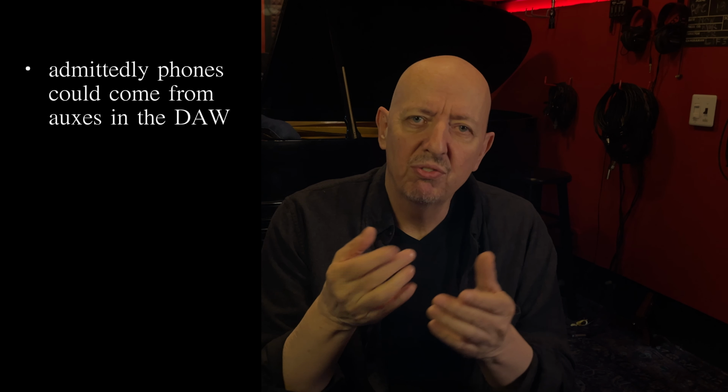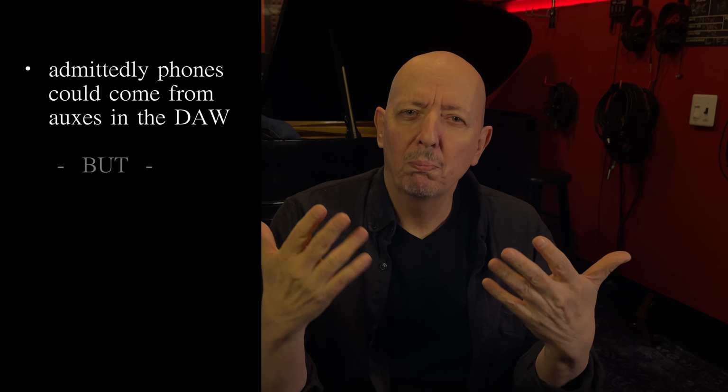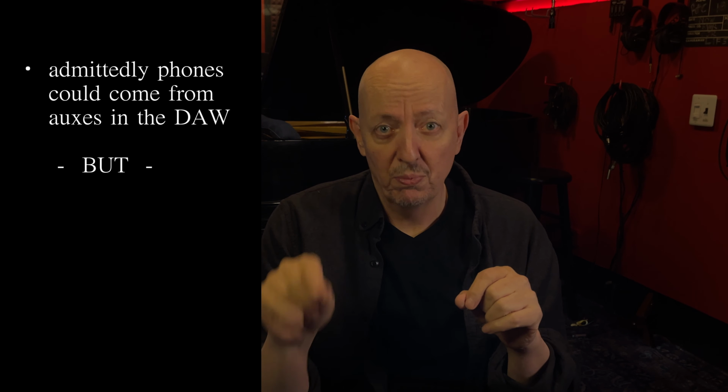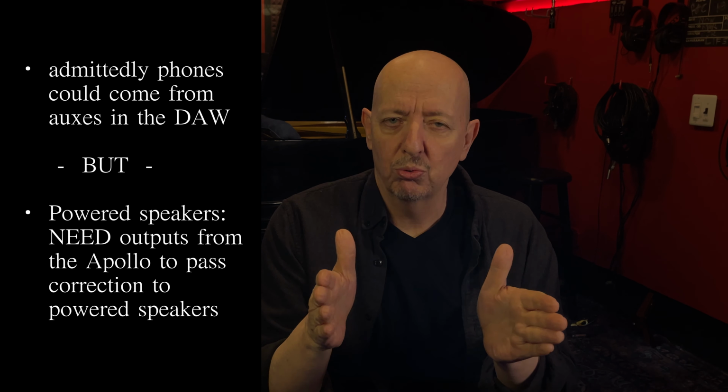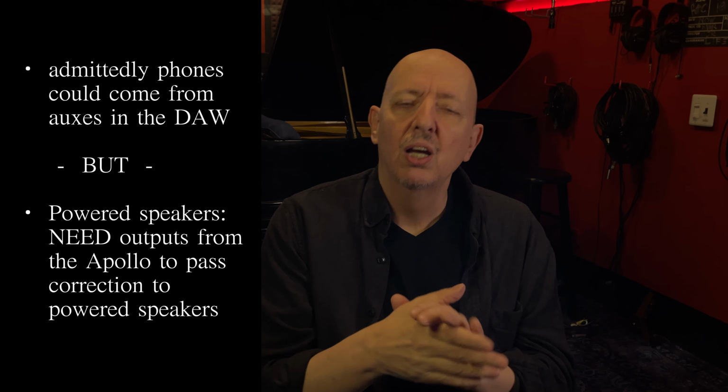Now, most of my criticism of the implementation of SoundID into the Apollo interfaces still stands. For example, the fact that correction doesn't pass through to the outputs is a real problem for me, probably the biggest problem. I have a headphone distribution system and different powered speakers which are switched from the Apollo Twin, and so they need their own outputs. And I can't pass the correction through to any of those other outputs. On the other hand, I really like having the correction being in the interface itself and not as a plug-in on the master bus of the DAW or system-wide, which I just don't trust.